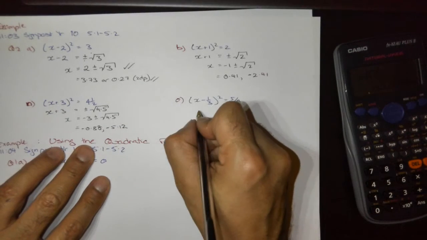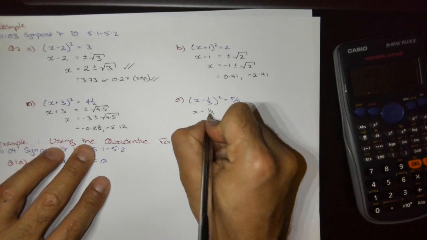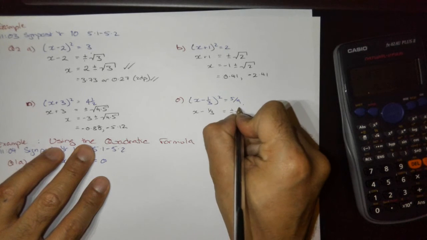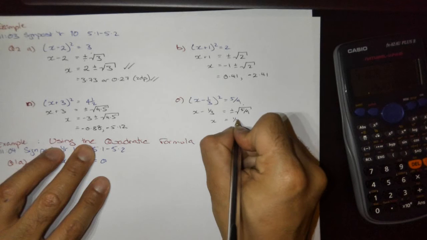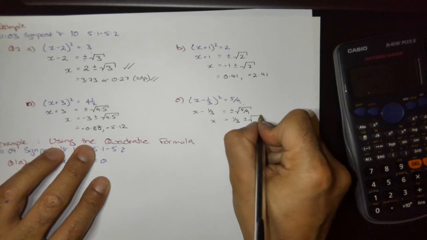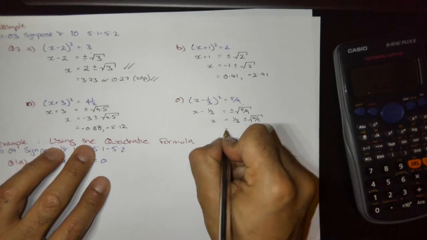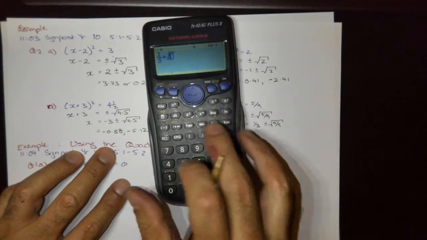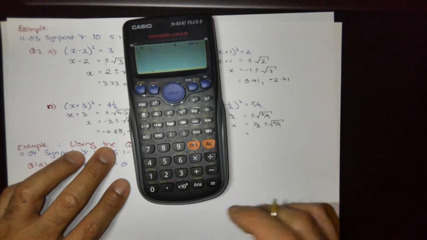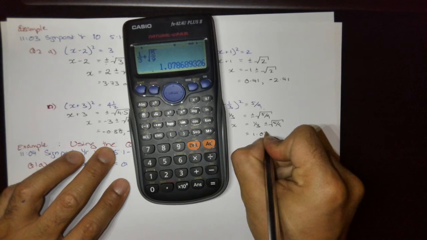Last one here, so x minus a third equals plus or minus the square root of 5 over 9. Add a third to both sides. Okay, so a third plus the square root of 5 over 9, 1.08.